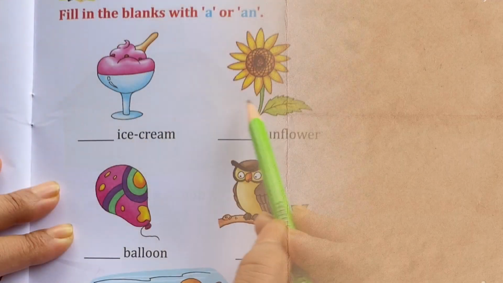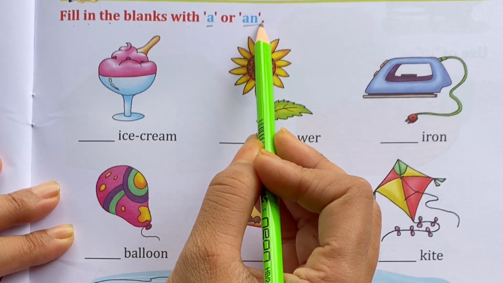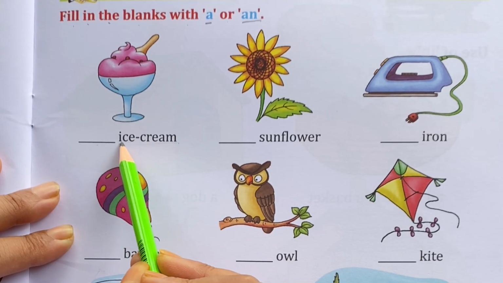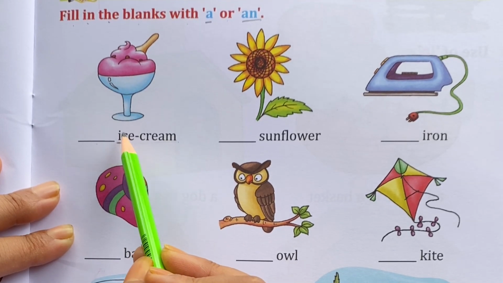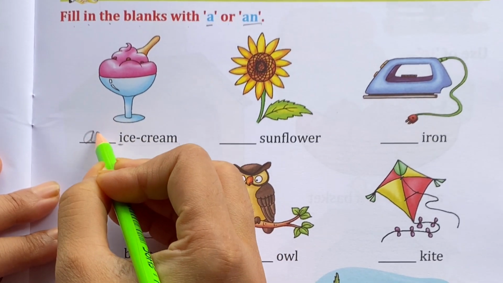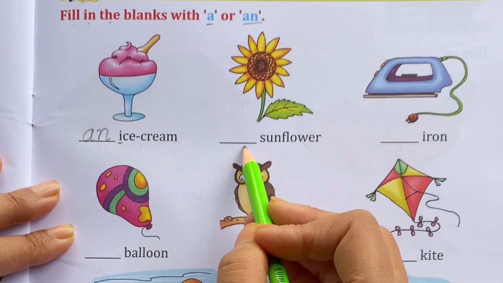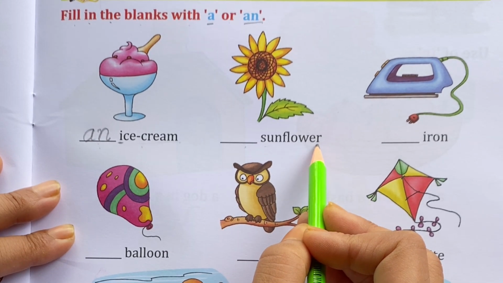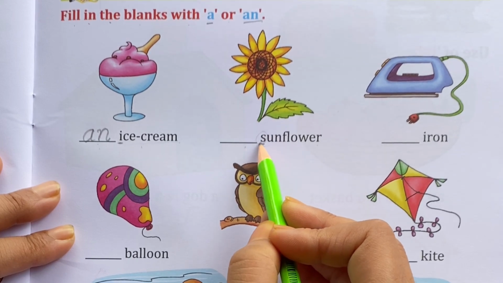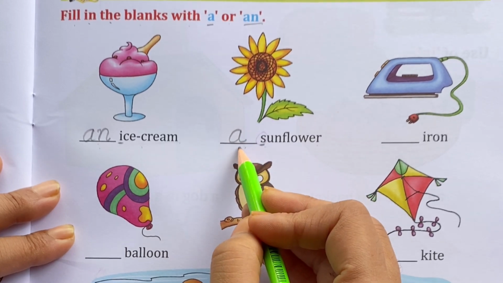Now let's do a small exercise. Fill in the blanks with a or an. Dash ice cream. The word ice cream starts with a vowel. I is a vowel. So what will we write here? An. An ice cream. Dash sunflower. The word sunflower starts with a consonant. S is a consonant. So what will we write here? A sunflower.